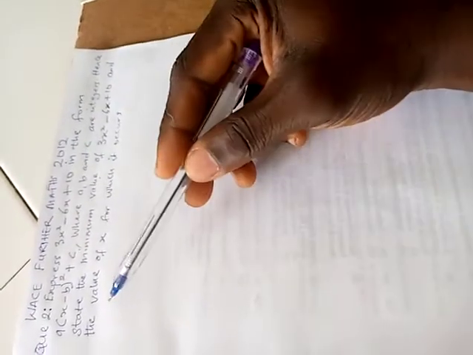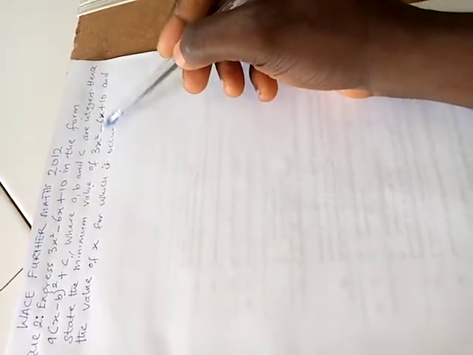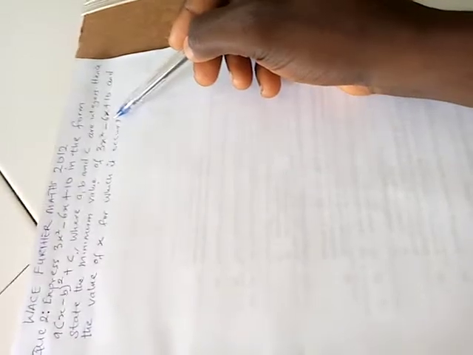Hence, state the maximum value of 3x squared minus 6x plus 10 and the value of x for which it occurs. So this question is basically on quadratic equations.